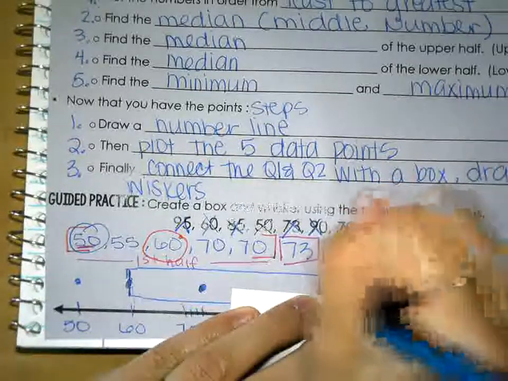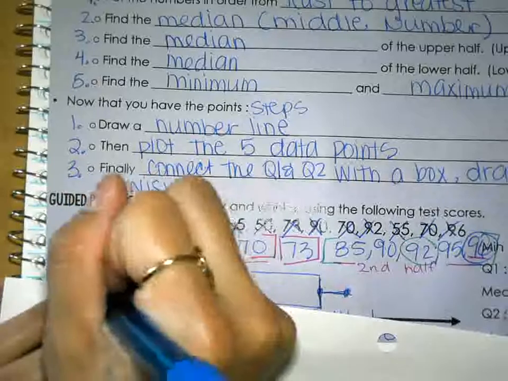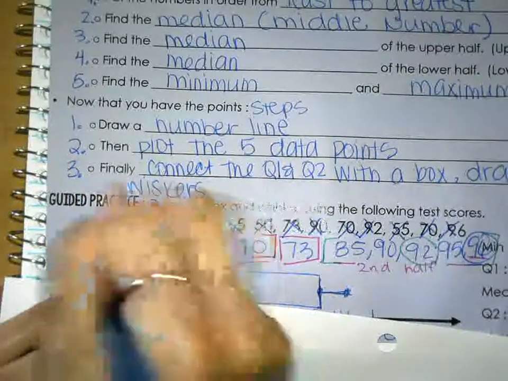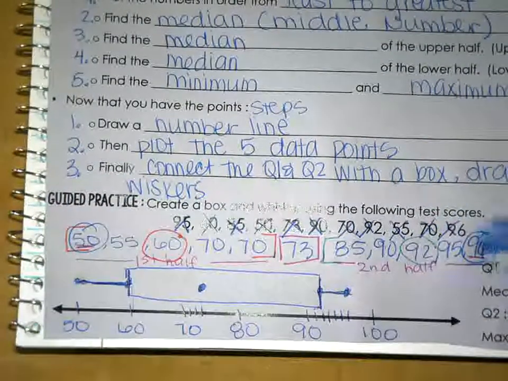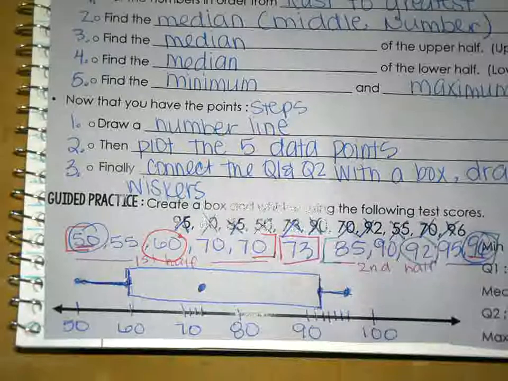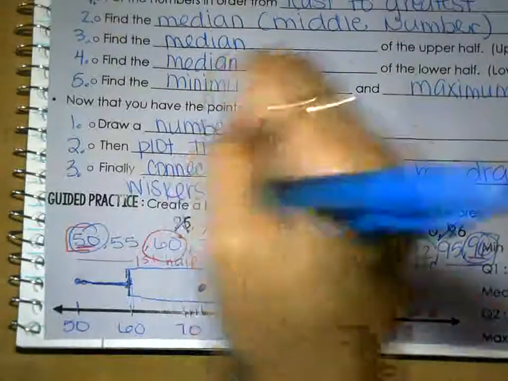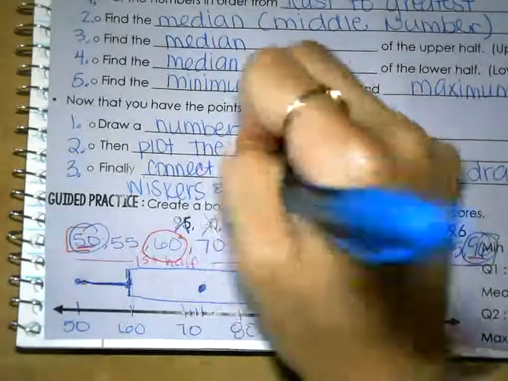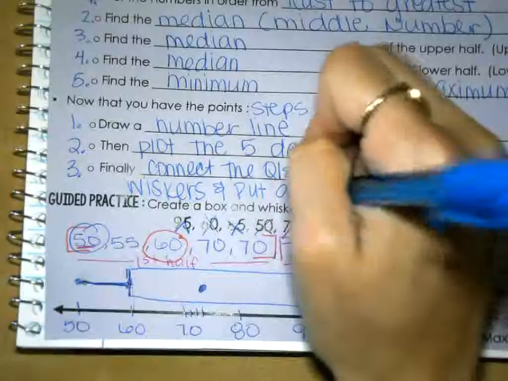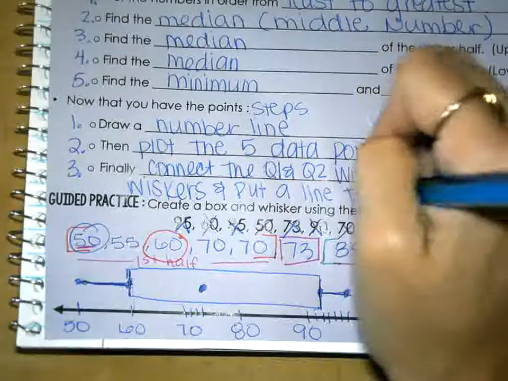So straight line out. Straight line out. Last thing you need to do is you need to put a line through the median.